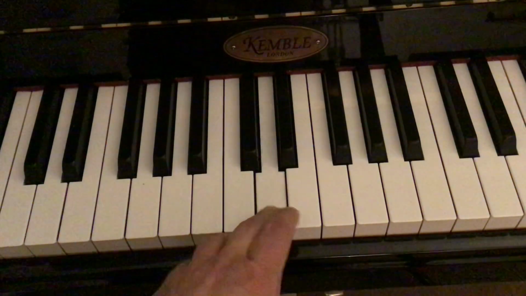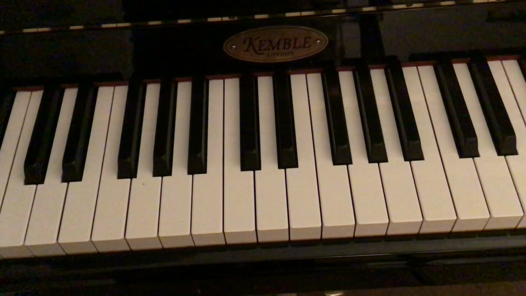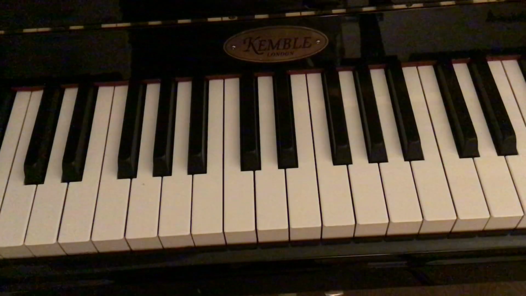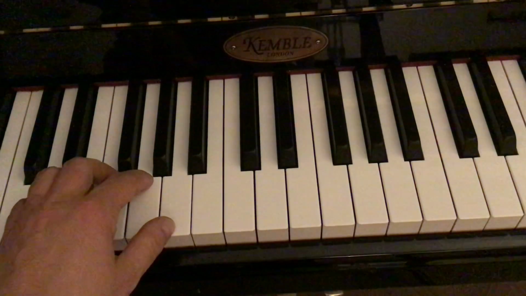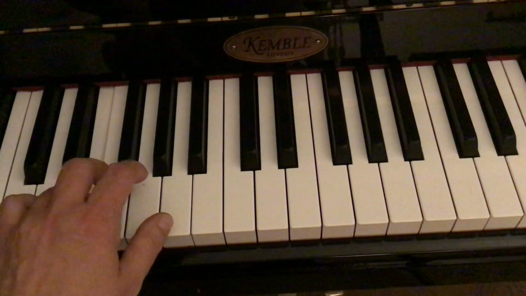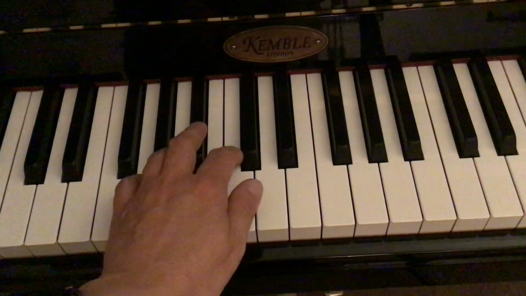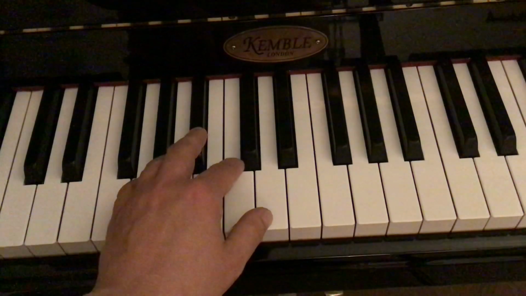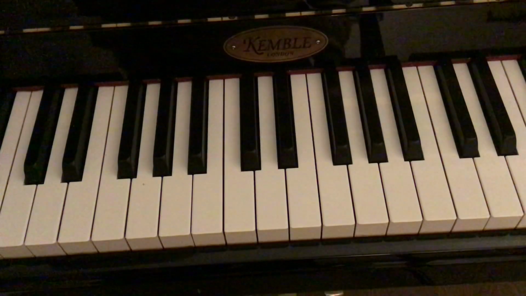So according to what we played earlier, the D minor natural scale should have the same notes as F major. Let's just find out whether it sounds the same. And I hope you agree, it does. It's the same relation between these two scales. Now let's find the other way around.